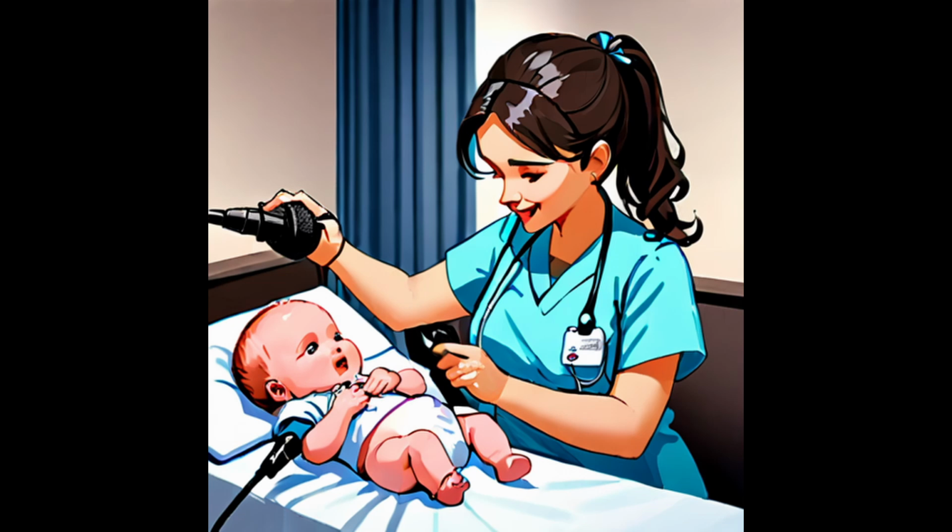AV canal defect, sometimes called endocardial cushion defect. It happens when the central part of the heart, formed by the endocardial cushions, doesn't fuse properly during development, so you often end up with a hole connecting both atria and both ventricles right in the middle, plus issues with the mitral and tricuspid valves. Big impact. Wow. Leads to increased pulmonary flow and valve problems, and a really important connection for nurses. AV canal defects are strongly associated with Down syndrome.